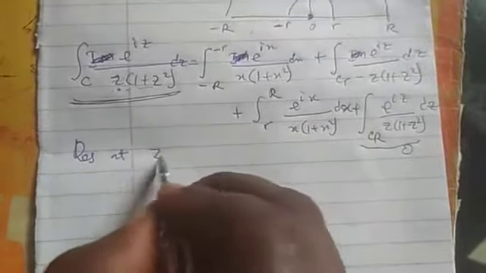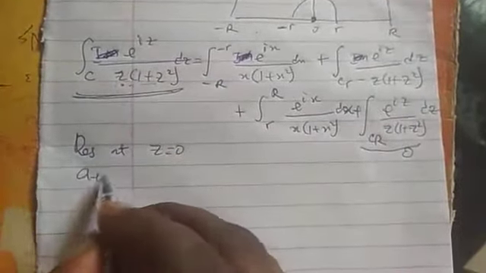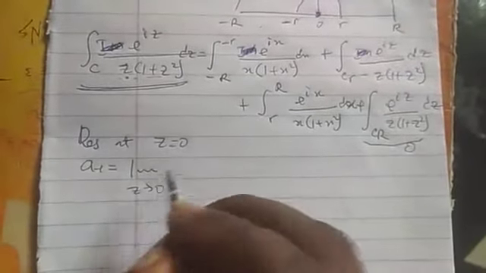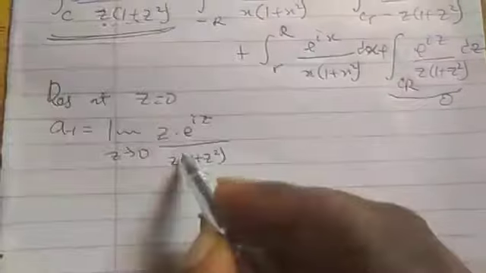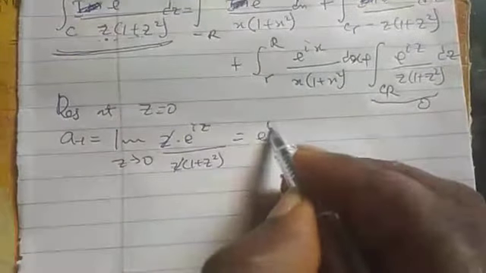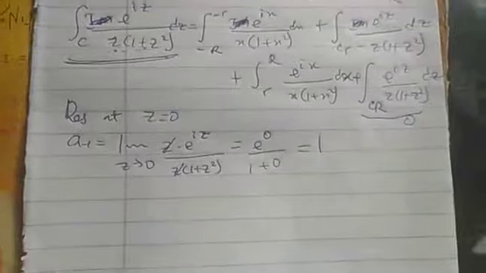Residue at z equal to 0 first. So this is the limit of z tends to 0, z times this f of z. So this cancels this. So put z to be 0. This is exponential 0 over 1 plus 0, and that is 1. So we keep it.